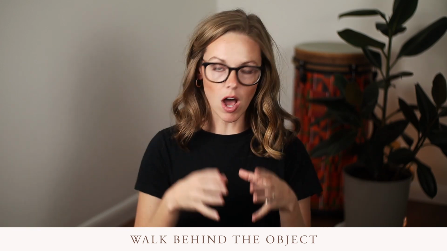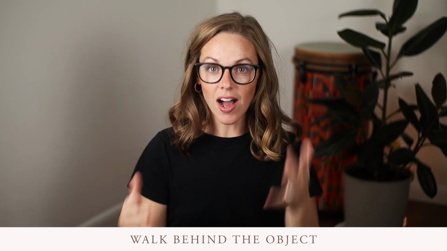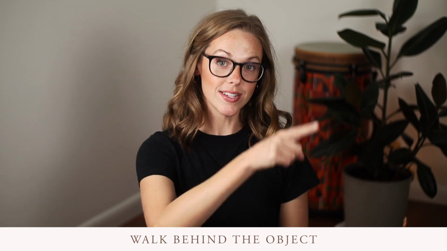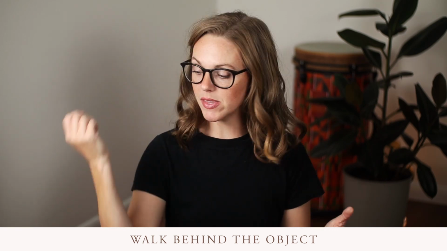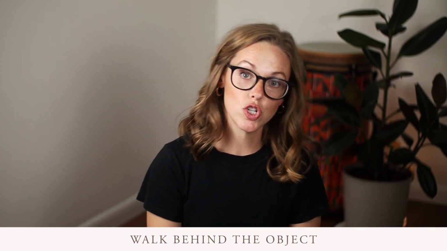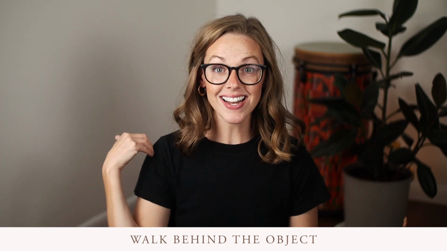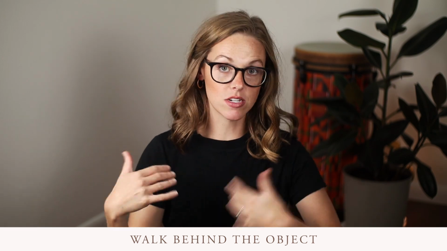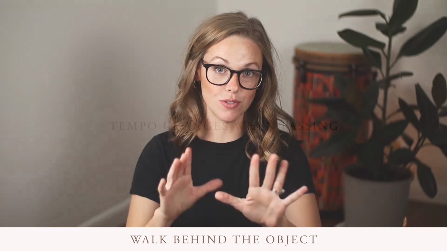When they don't have the object, the ball, the beanbag, whatever it is, they're either going to be pointing with you as you move around the room, or they're keeping the steady beat somewhere on their body. At this point, maybe you let them choose if they point or pat, and maybe you just make a decision for the whole class. That's totally up to you.